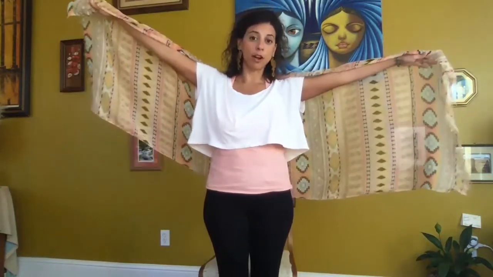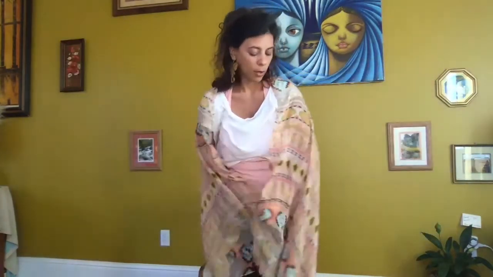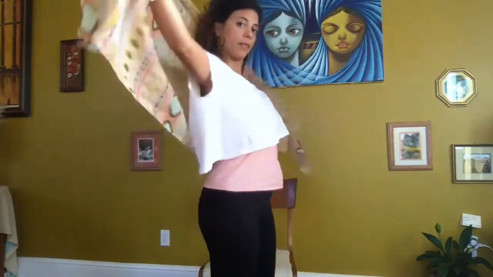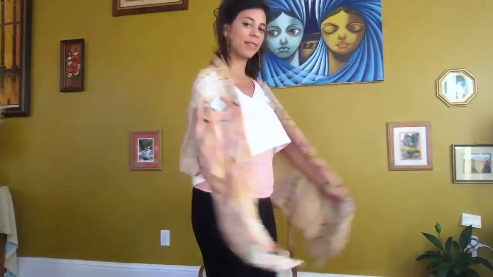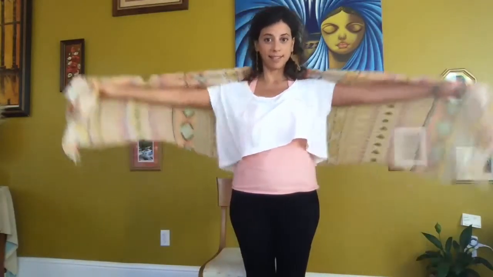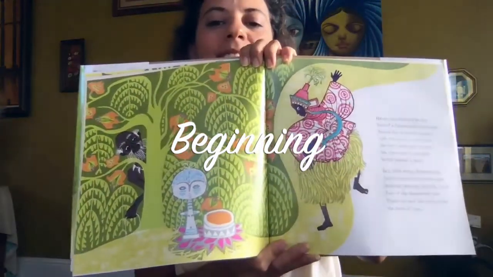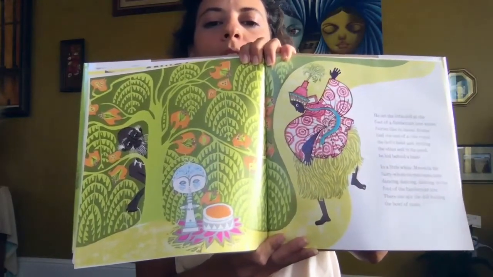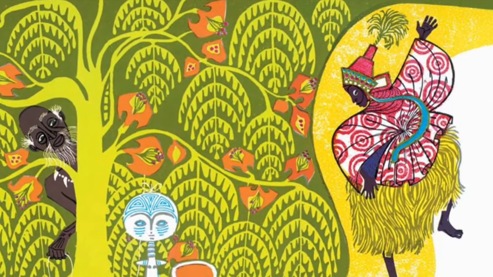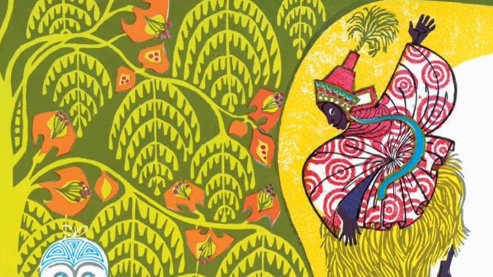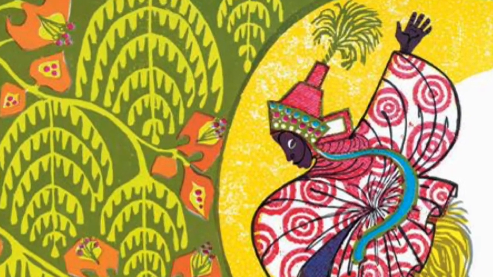And for Mwatia, I'm going to use the scarf and I'm going to drape it on my back. And then I'm going to hold it with my hands and then I'm going to use it. We first see Mwatia as she comes dancing underneath the flamboyant tree. Now we look at her facial expression. We look at what she's doing with her body, so she is dancing.